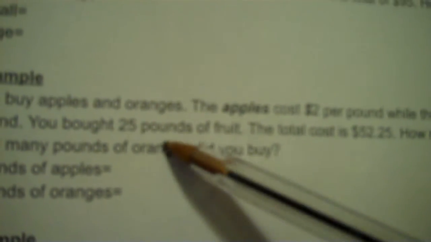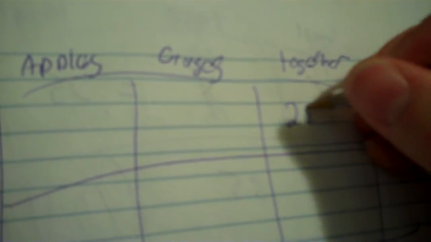Okay, so together, you get your apples and the oranges. Okay, how many units? How many units in this problem would mean how many pounds there are? And then money per unit and total. So the money total is given to us, it's $52.25. Then how many units? Okay, we know the only units we're given is 25 pounds, but that's of fruit, so it doesn't specify apples or oranges, so I assume that would be together.